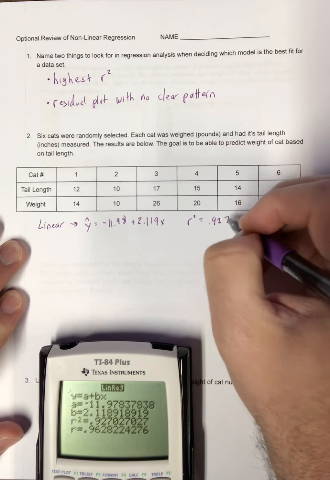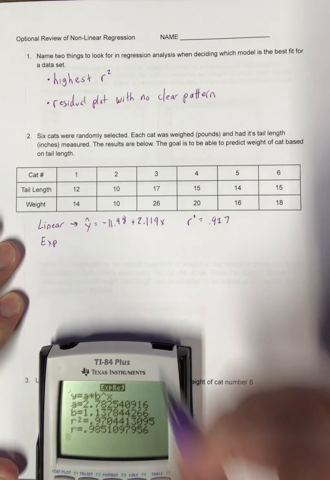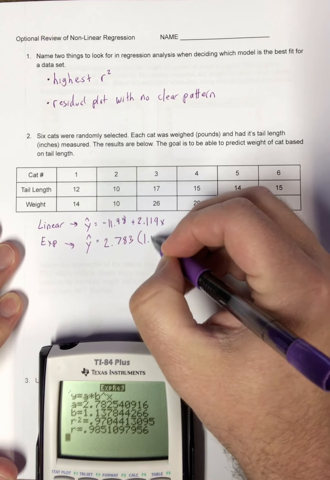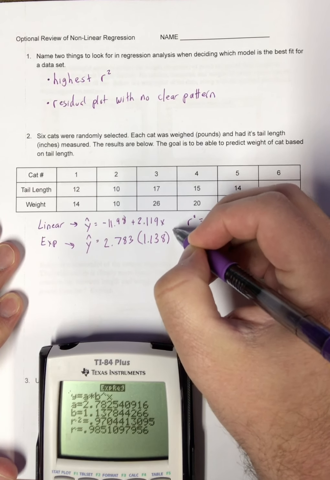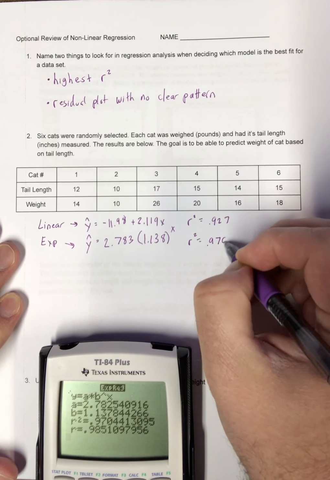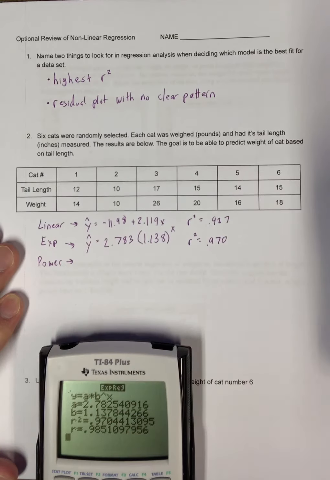Stat, Calc, exponential regression. I get y hat equals 2.783 times 1.138 raised to the x, with an R-squared value of 0.970. So far, exponential is winning. Let's see if it can hold on as we go into power.